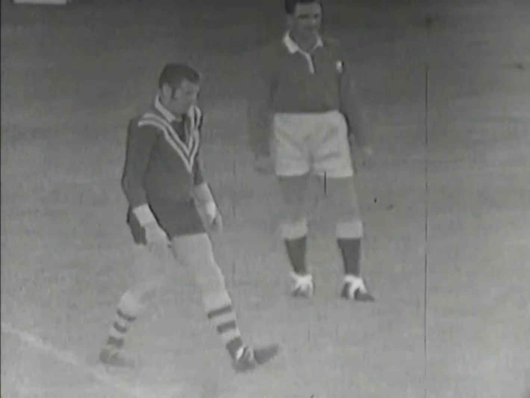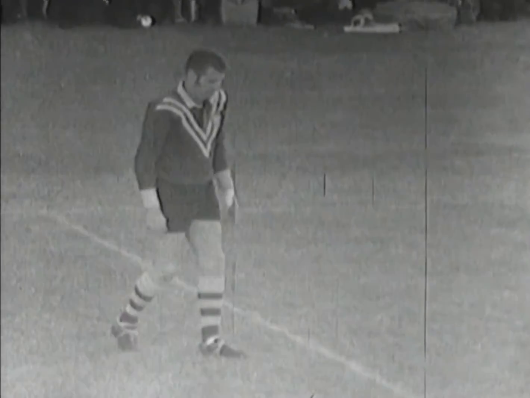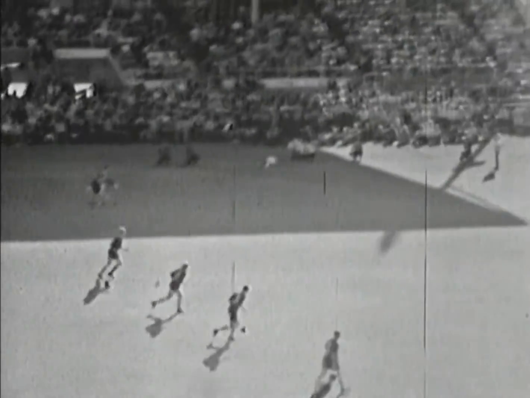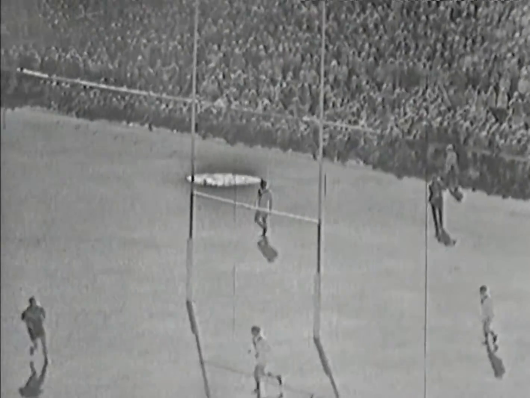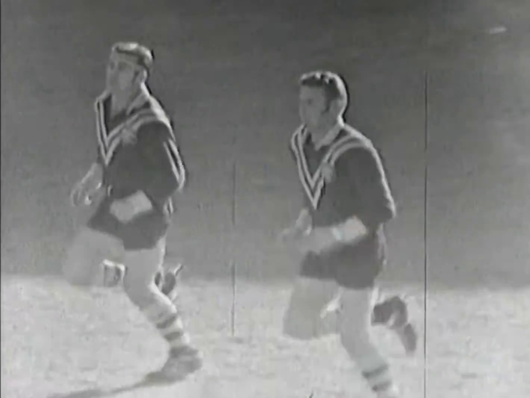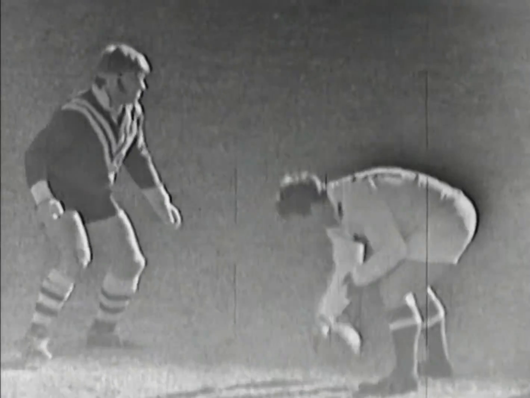And with 2 points up from the first penalty and a possibility of a second to follow, it looks very, very good for Australia at the moment. Very little breeze to upset the kick as it's in the air, and it's there. Australia lead 4 points to 0 after 6 minutes of play.